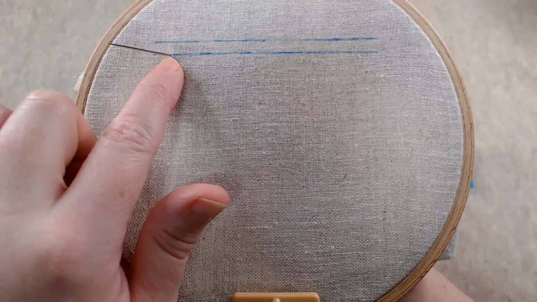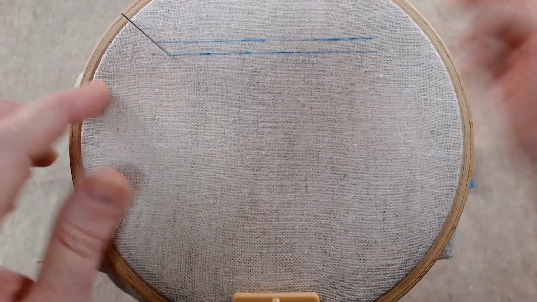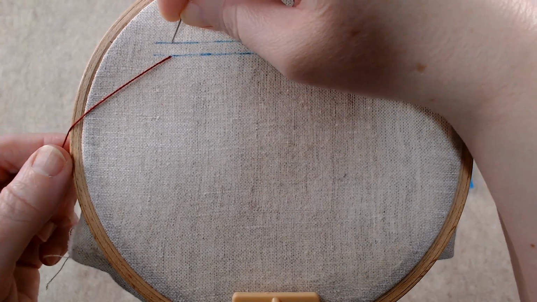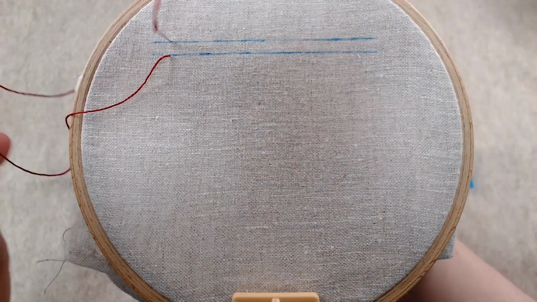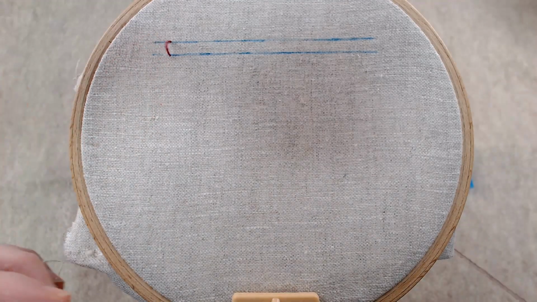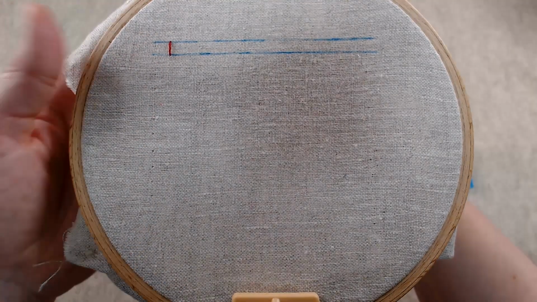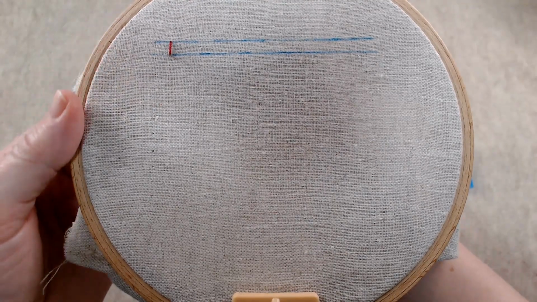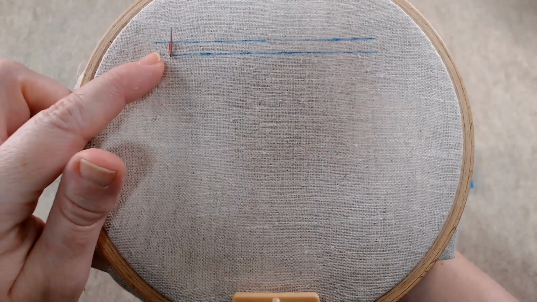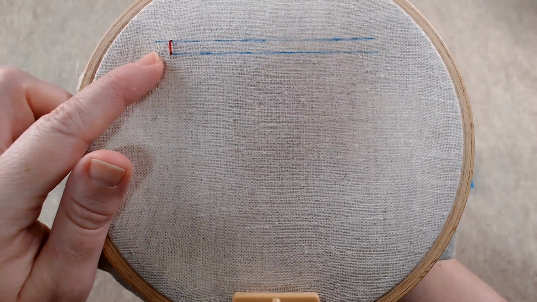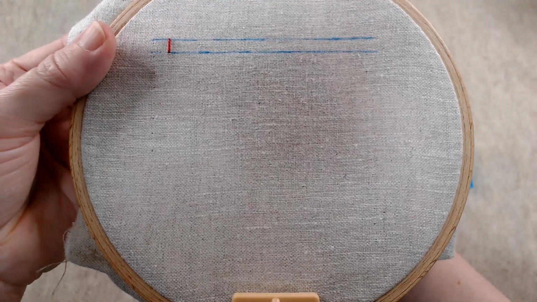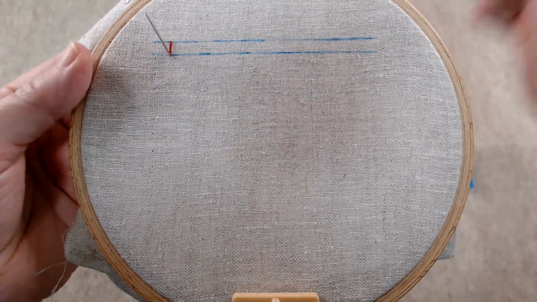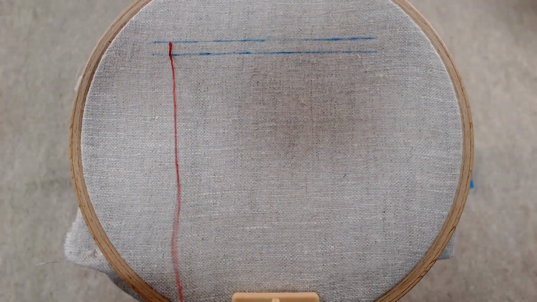So I'm coming up on the left hand side on my bottom line, and I'm going to make a vertical stitch straight up from where my thread came out, and that's my first stitch. Now I want to come back up at my starting point, so I'm going to come back up at the point where my needle first came through, and because I've got a knot, I'm just checking on the back to make sure that knot is out of my way, like that.